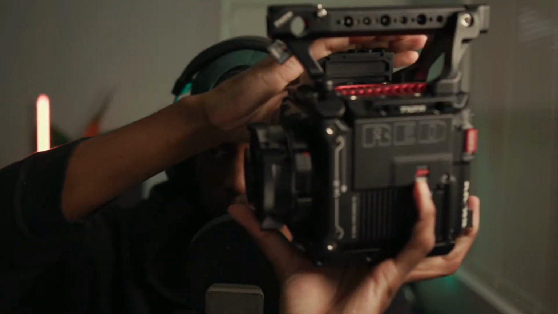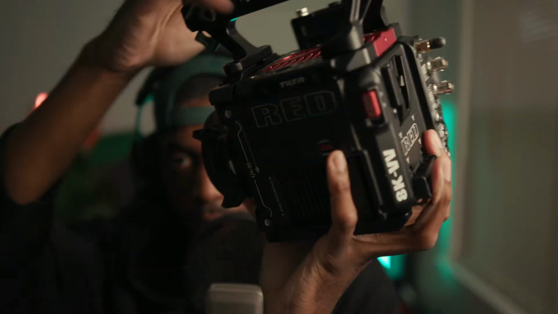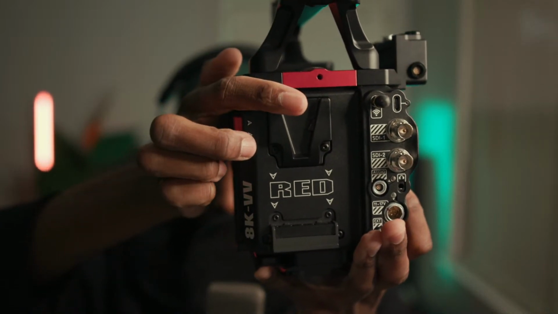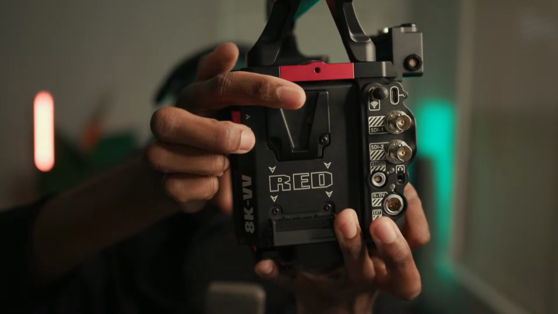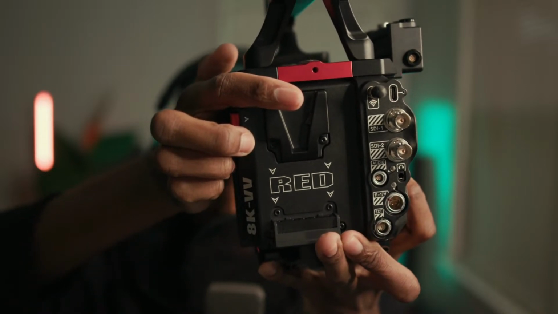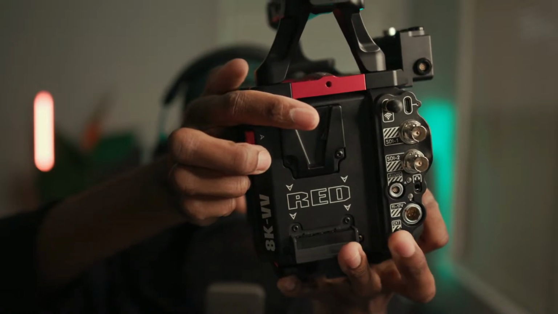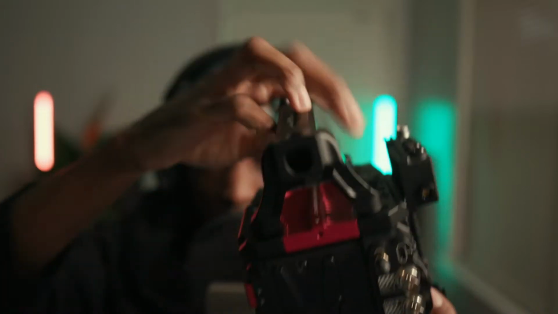But for stuff like this, as you see, there's a lot more ports. Yes, you can put it into the headphone port, but they come with EXT, or extension ports.